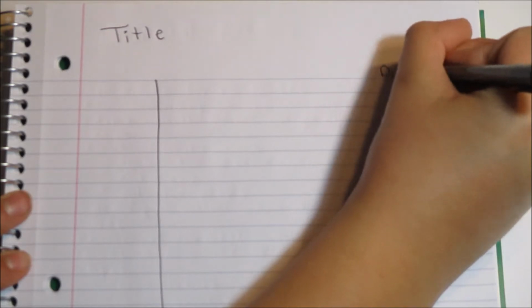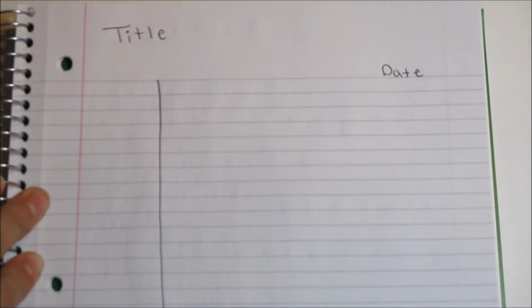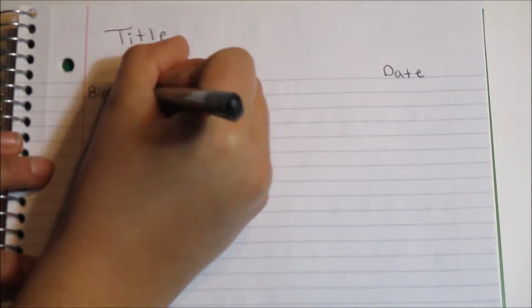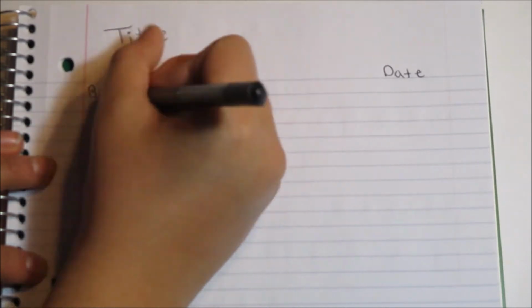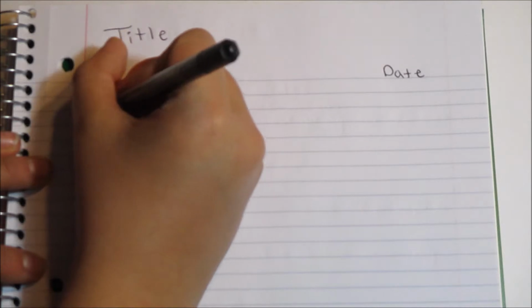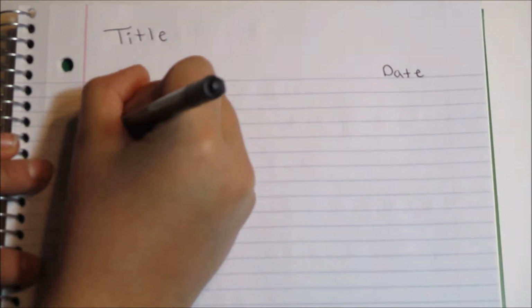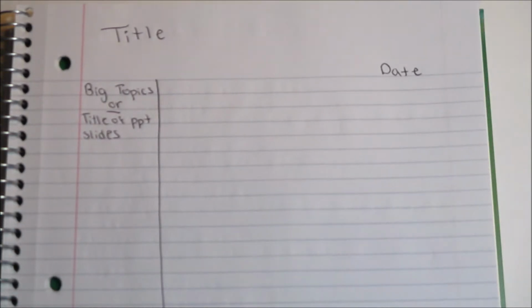So now I will be taking you through a basic outline of the way I take notes. I start by writing a title at the top and then writing the date on the right-hand side. Next to the column on the left-hand side of the line, I like to write any big topics or the name of a PowerPoint slide just so I can keep my notes separate and easily see what I'm looking for.